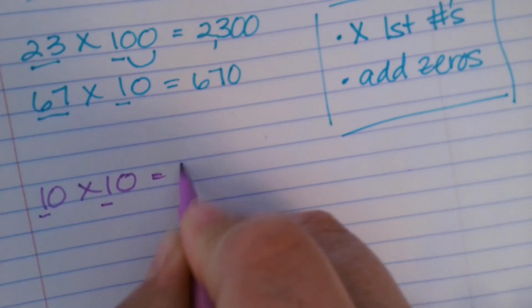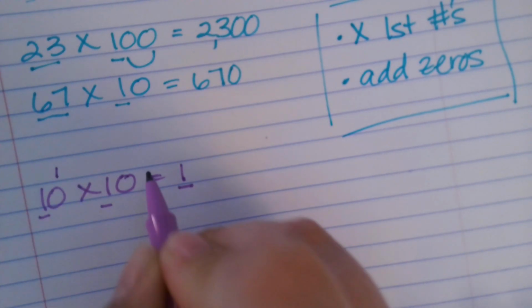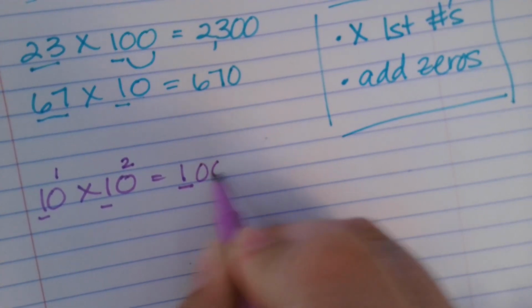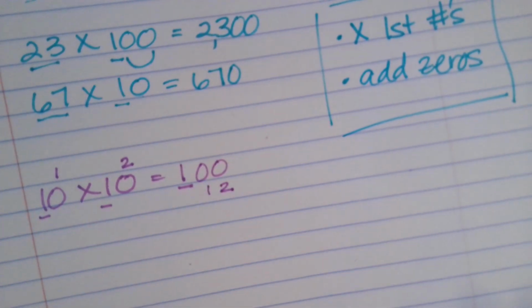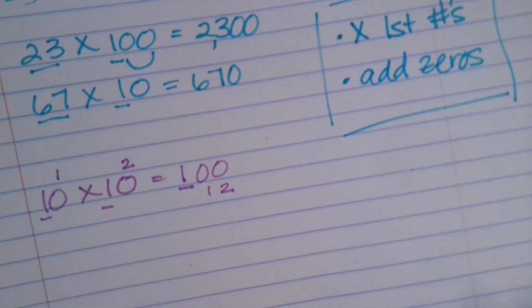So that would stay the same. And then 0 times 0. There's 2 zeros, so you add 2 zeros. Yep. That's it. Are you guys following? Let's add the zeros.